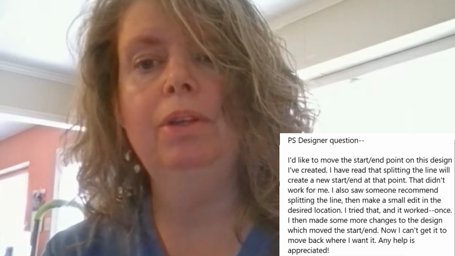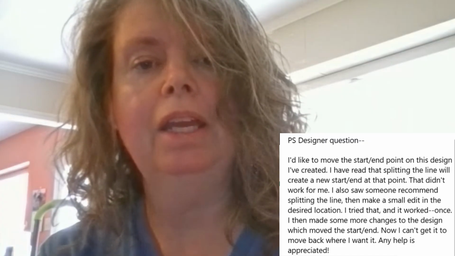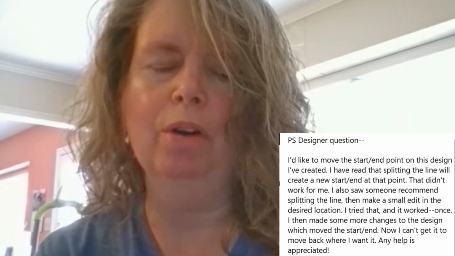She asked, Pro-Stitcher designer question. I'd like to move the start and end point on this design I created. I've read that splitting the line will create a new start and end at that point. That didn't work for me. I also saw someone recommend splitting the line, then make a small edit in the desired location. I tried that and it worked once.